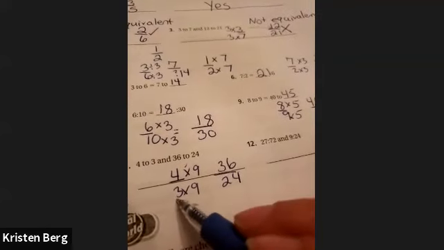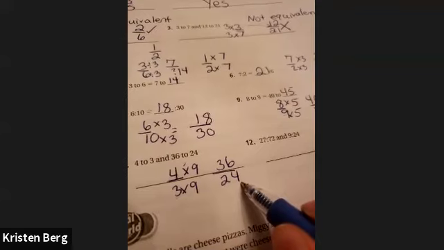Next, 4 over 3, and then 36 over 24. Now you could say, okay, what do I do to a 4 to get it to 36? You could say, well, you could times it by 9. So if I times this one by 9, 9 times 3, does that equal 24? No, it does not. It should be a 27. So therefore, this is not equivalent.